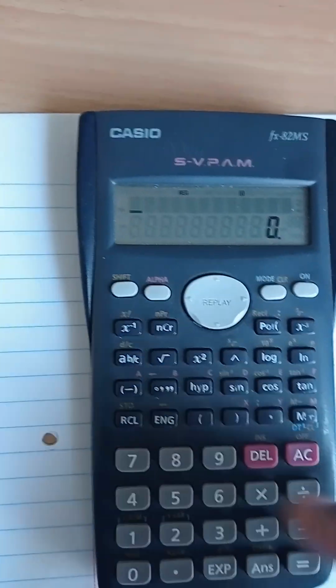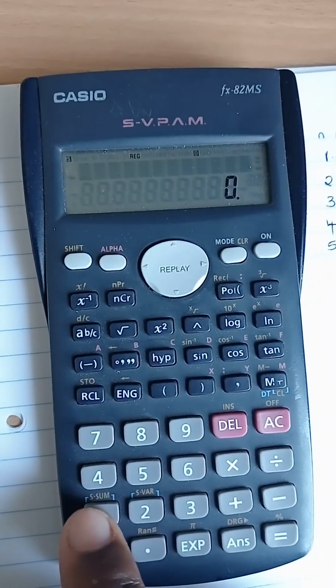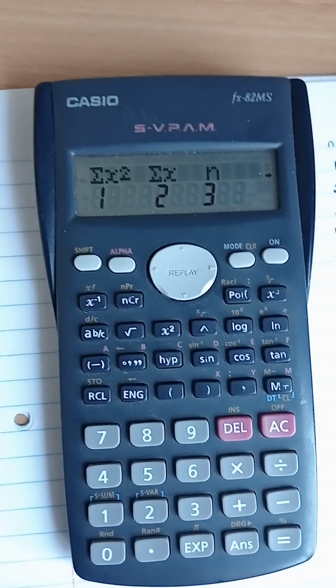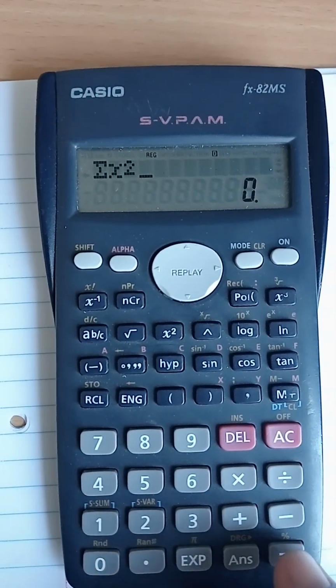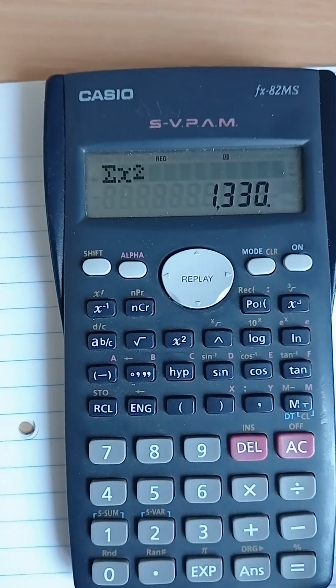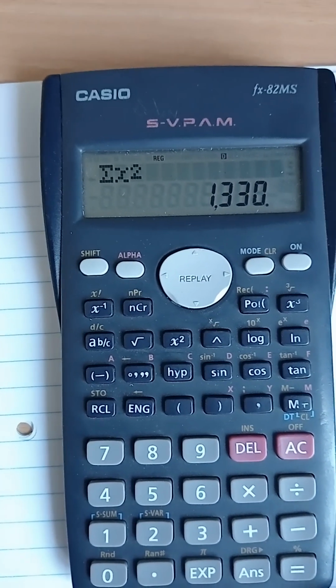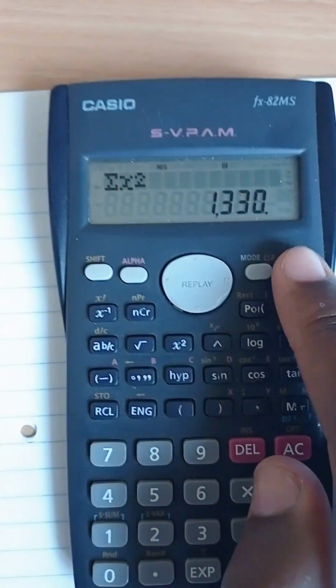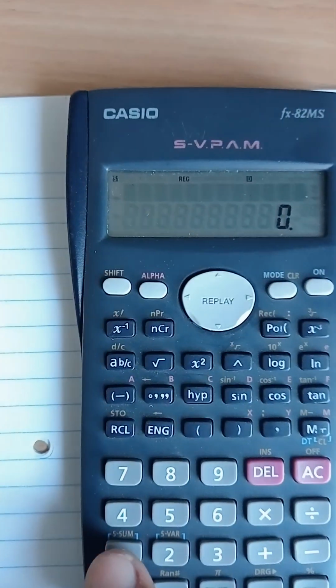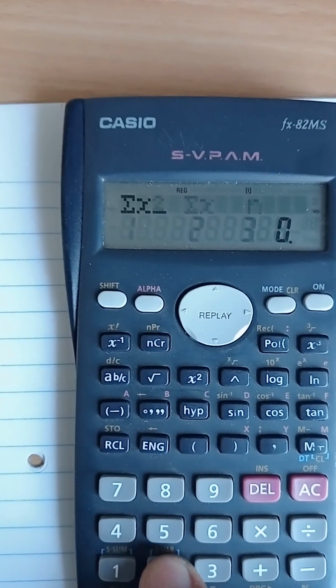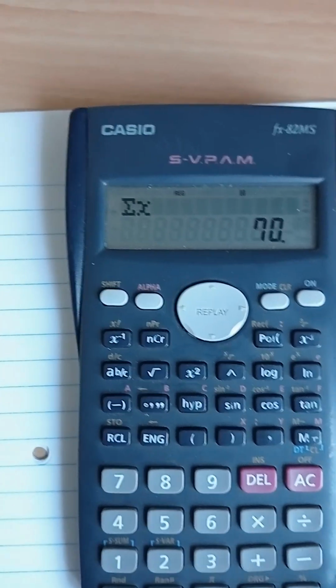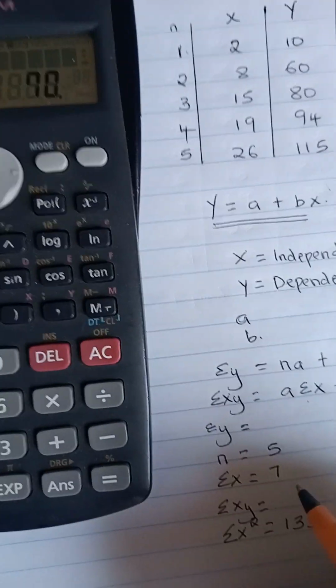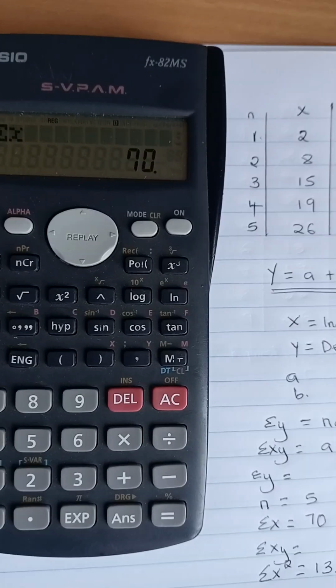Or alternatively, I can just have my calculator back at 0 point, then press shift, then 1. Then I get number 1 is summation of x squared. So if I press 1 in my calculator, then equals, gives me summation of x squared is 13. Then I press back and I find that I can go to shift again, plus 1. And now number 2 equals, gives me summation of x, which is 70. So summation of x is 70.